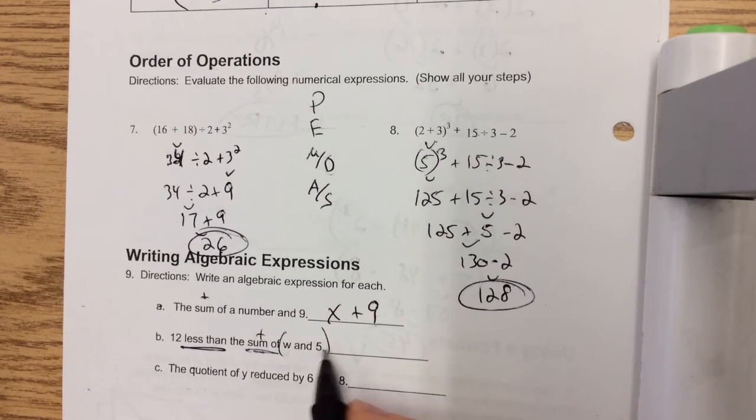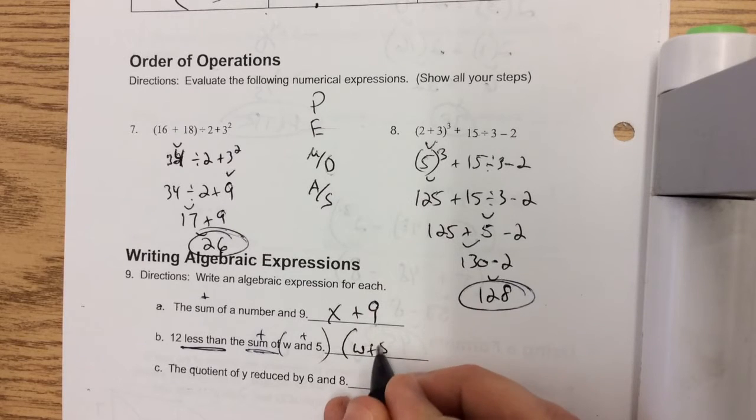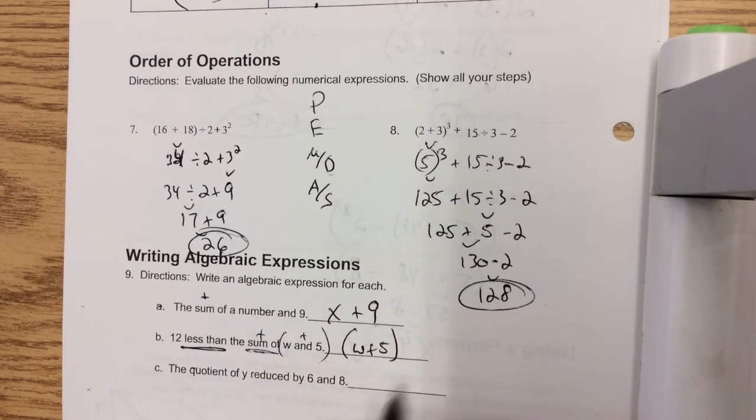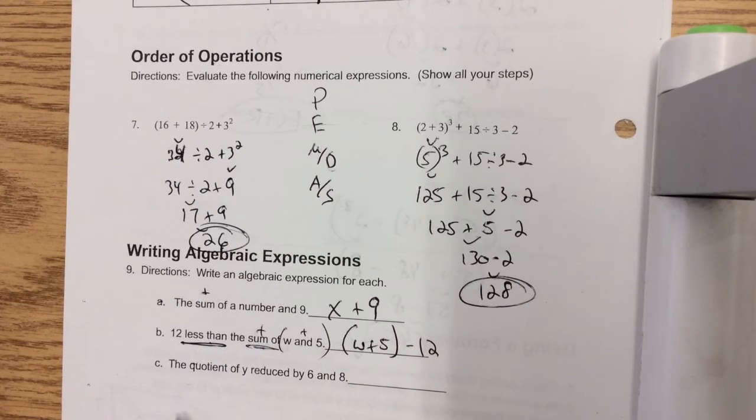Okay? And that's addition. So we're going to add here. So it's going to be in parentheses w plus 5, less 12. Okay? 12 less than that group. So it's going to be this group minus 12.